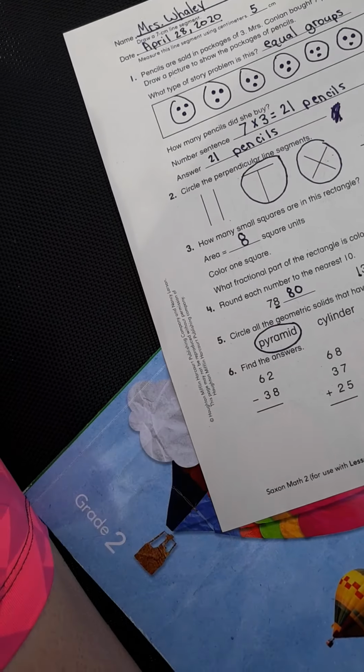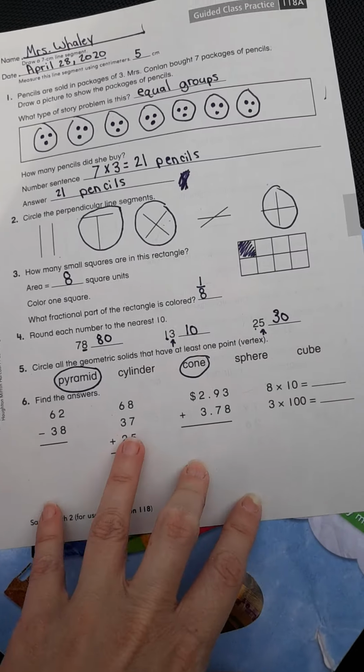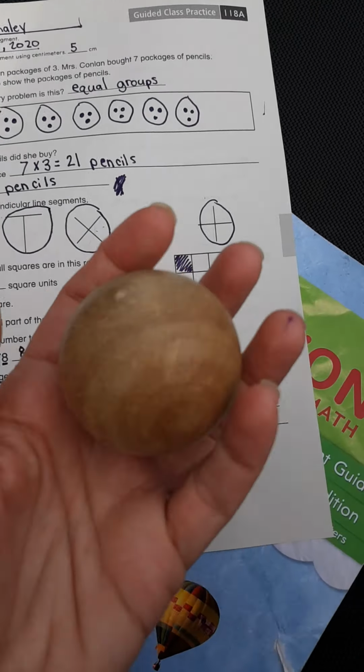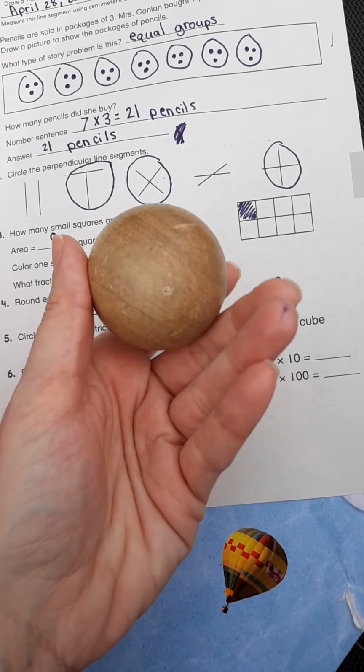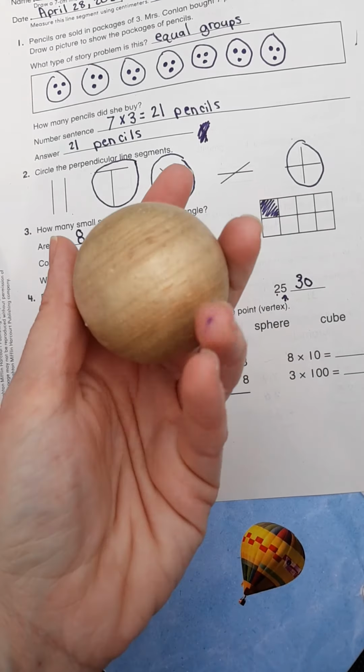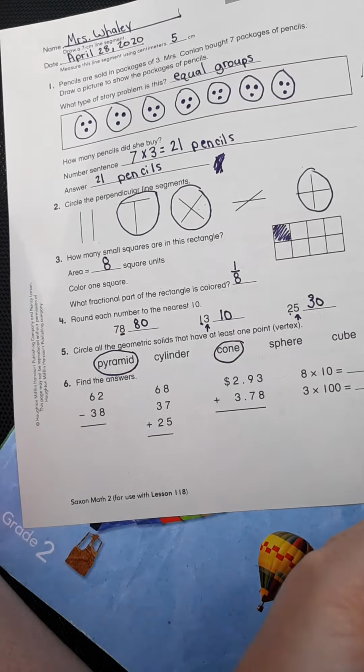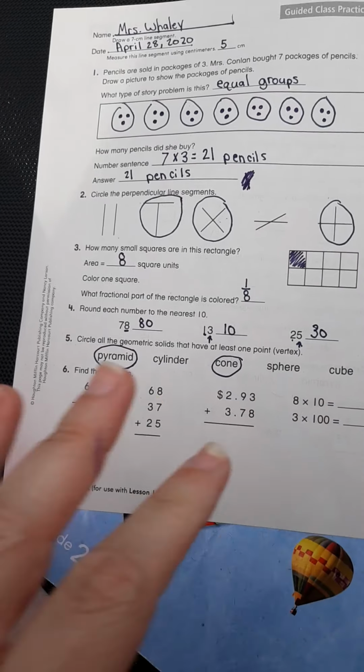Okay. And then we have the sphere. This is our sphere. Does it have anything? No, it doesn't. It's just all smooth and round, so it does not have anything.